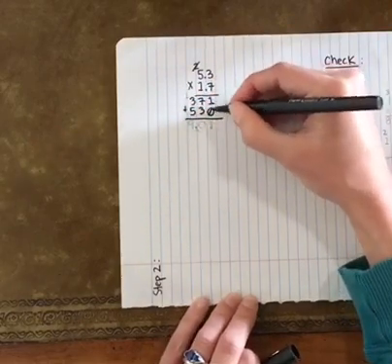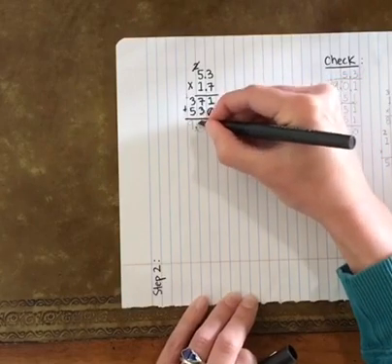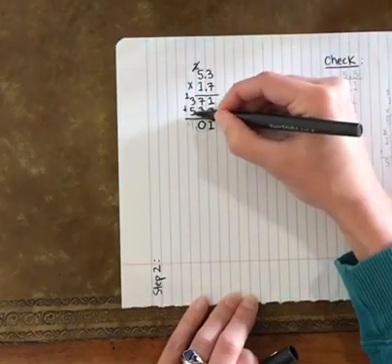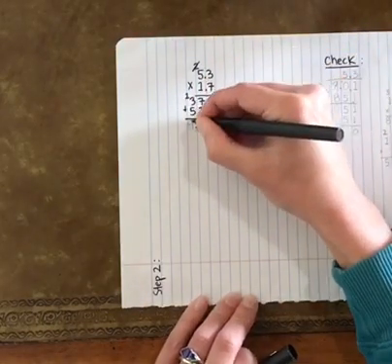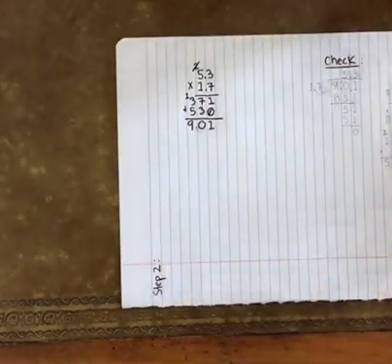and then I'm going to add up my partial products. 1 plus 0 is 1. 7 plus 3 is 10. I'll regroup that 10 over here. 5 plus 3 is 8, plus 1 is 9. And now we're going to deal with the decimal point.